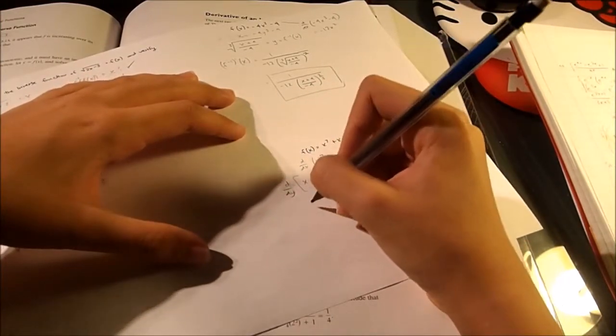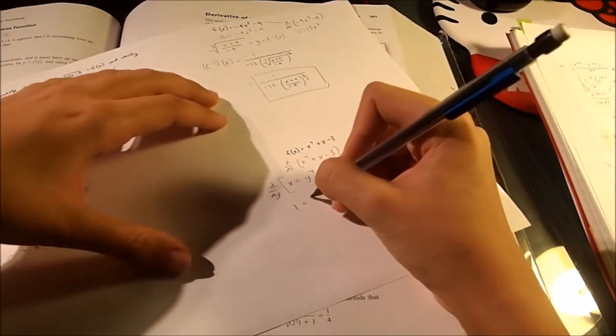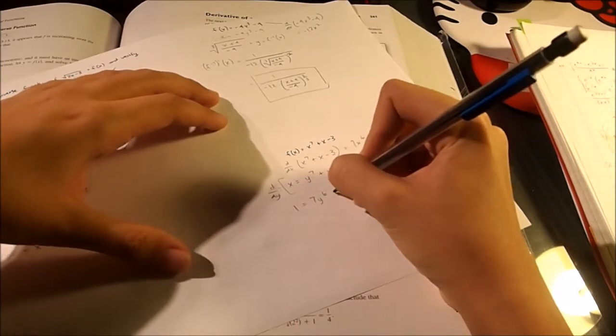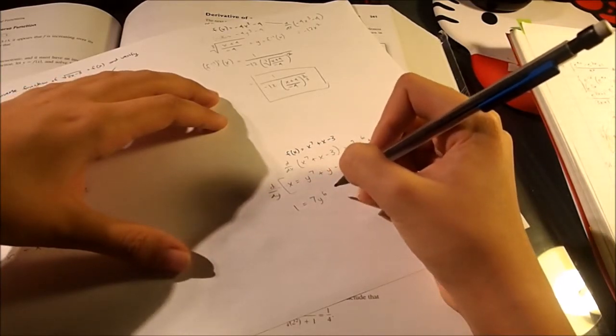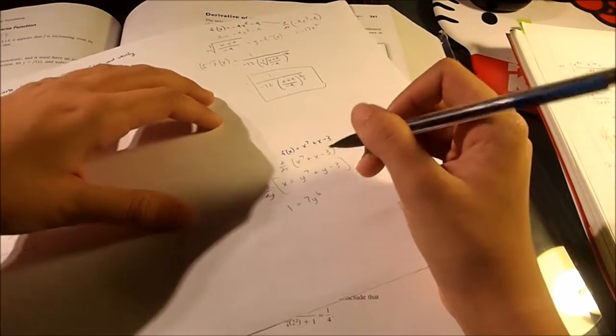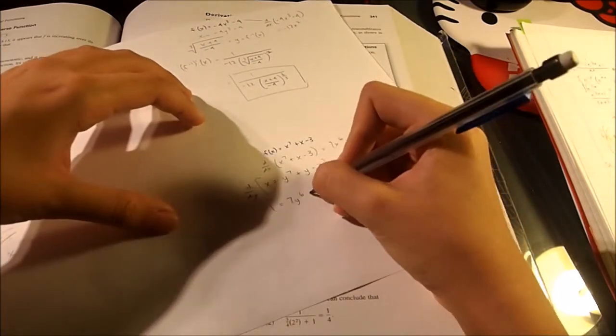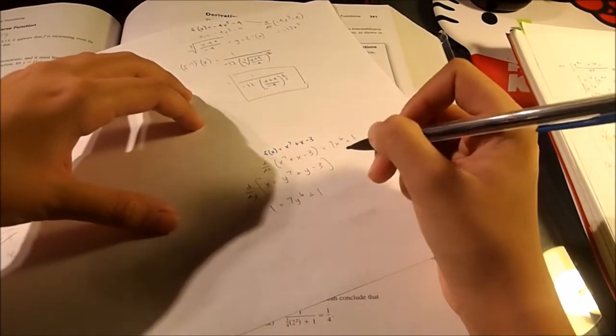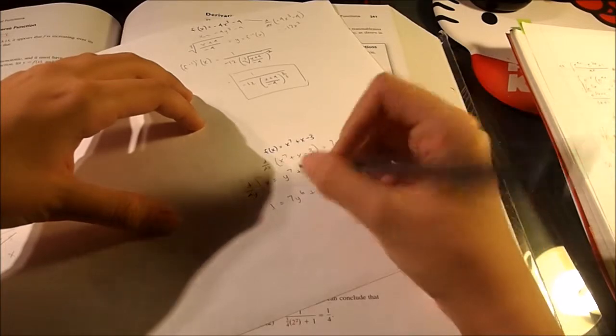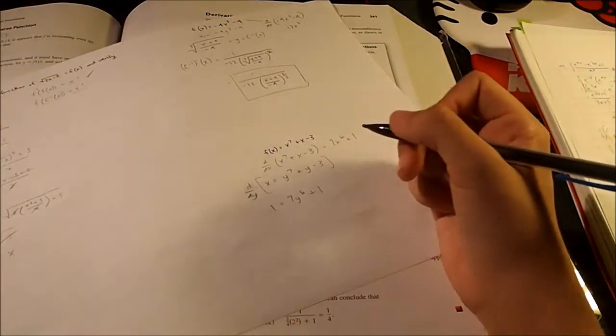So you would get 1 is equal to 7y to the 6th plus 1 after taking the derivative of that.